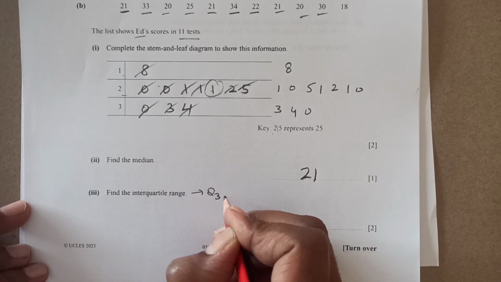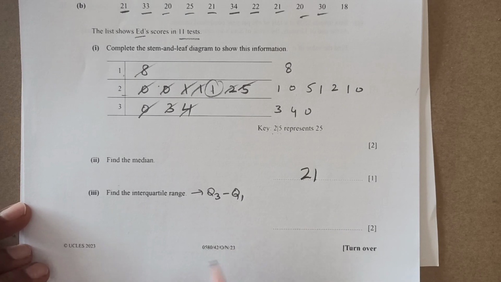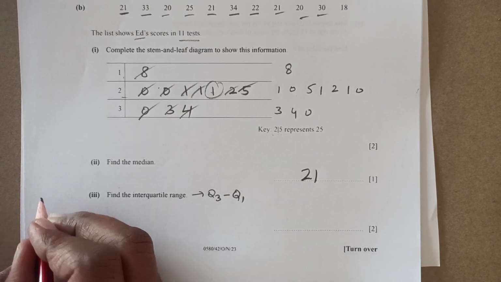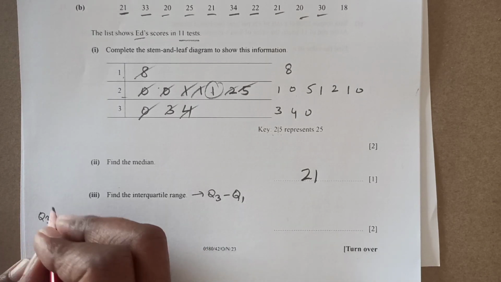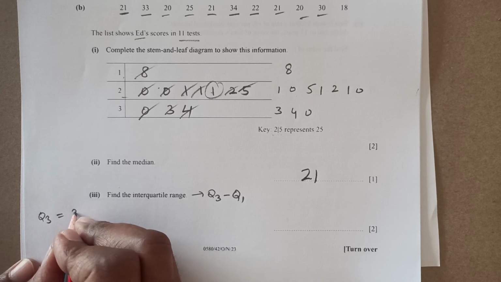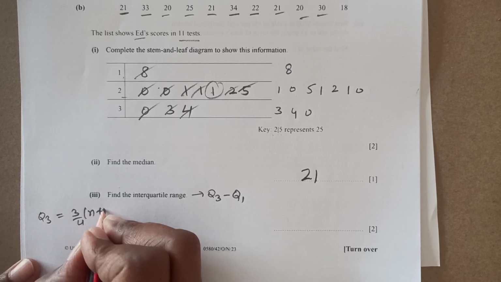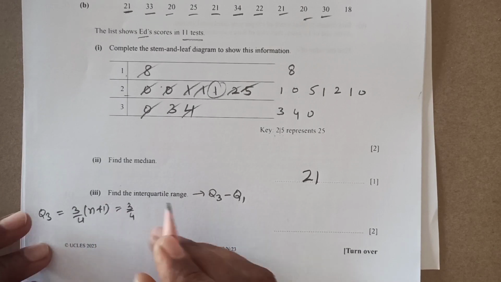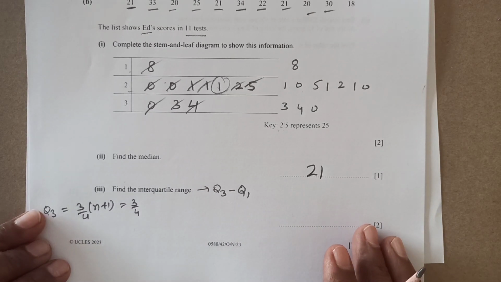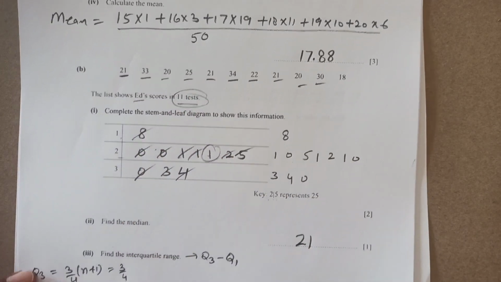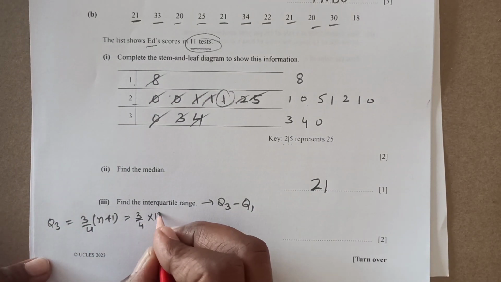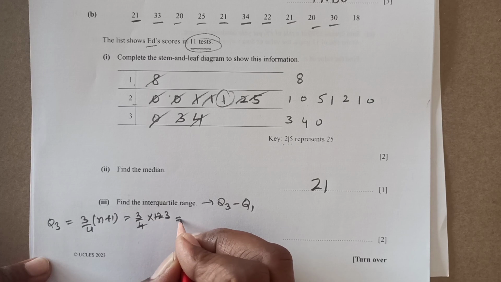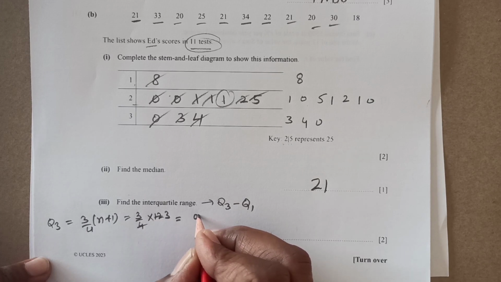Find the interquartile range. Interquartile range is the third quartile minus the first quartile. Q3 formula is 3/4 times (n plus 1)th value, right? n is 11, we are talking about 11 tests, so 11 plus 1 is 12, times 3 over 4, this is 9.